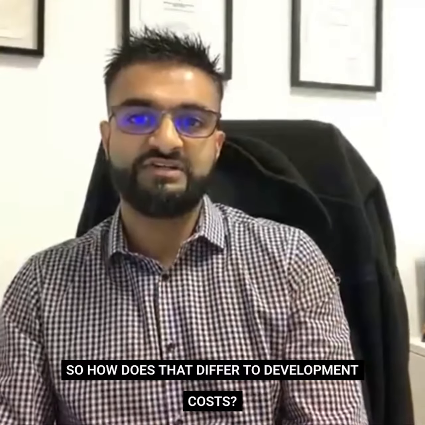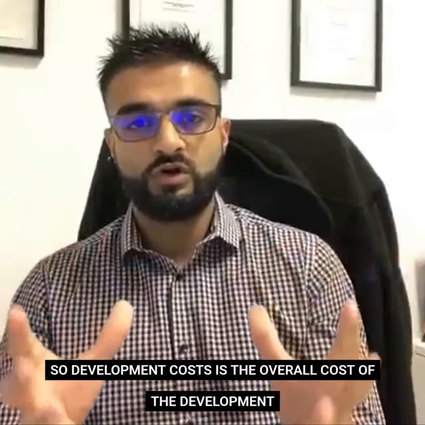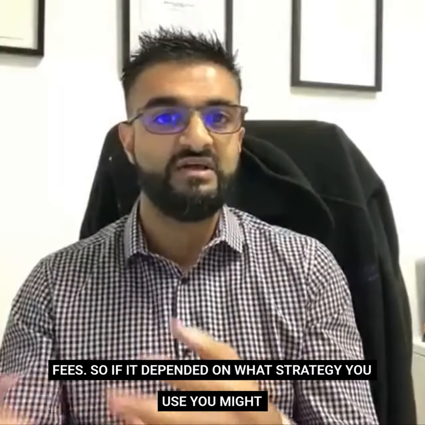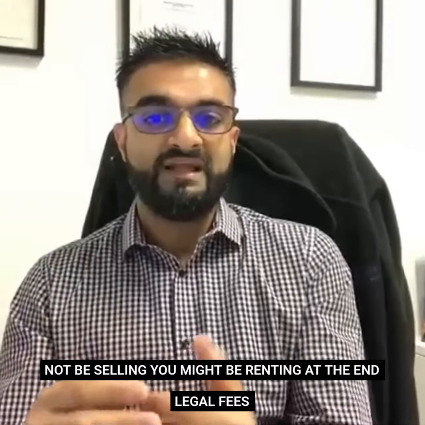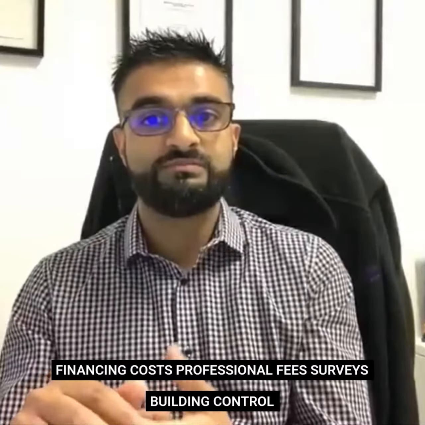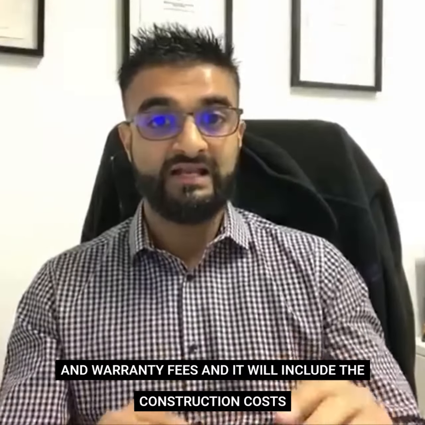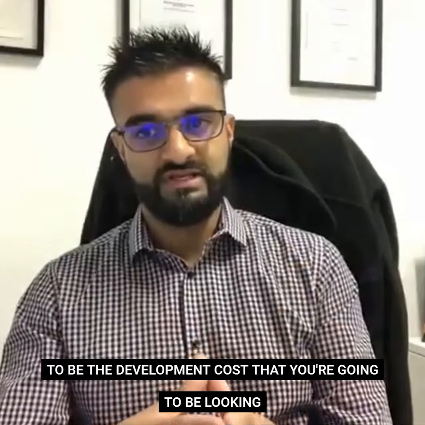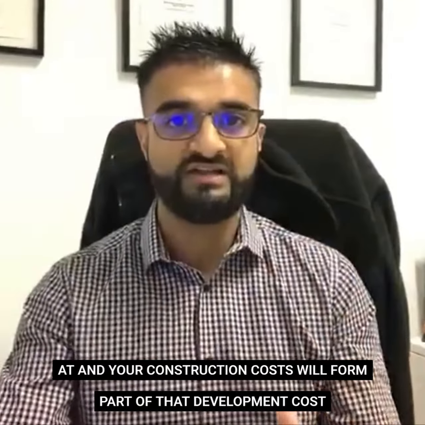So how does that differ to development costs? So development costs is the overall cost of the development. So that'll include purchasing costs, buying and selling fees. Depending on what strategy you use, you might not be selling, you might be renting at the end. Legal fees, financing costs, professional fees, surveys, building control and warranty fees, and it will include the construction costs as well. So for instance, if you're a property developer, it's most likely to be the development cost that you're going to be looking at, and your construction cost will form part of that development cost.